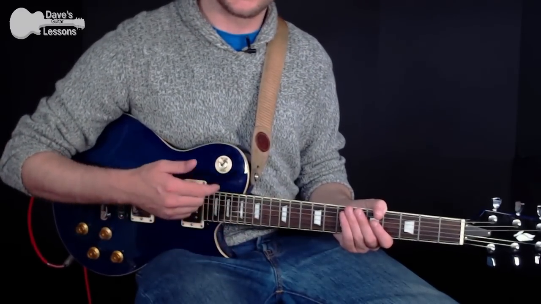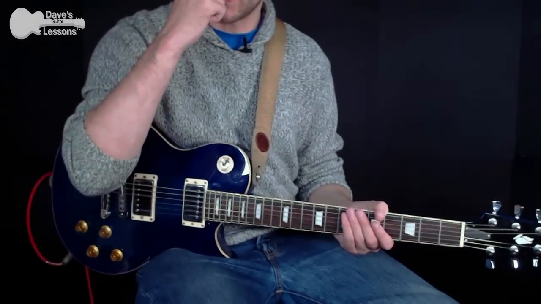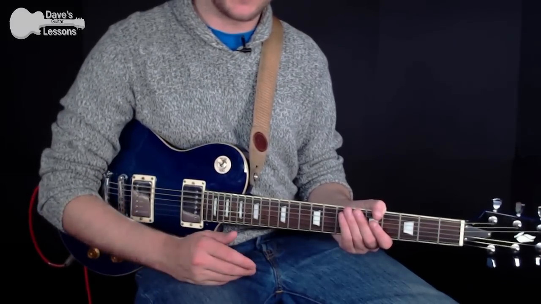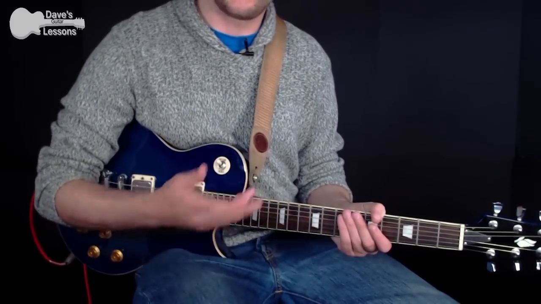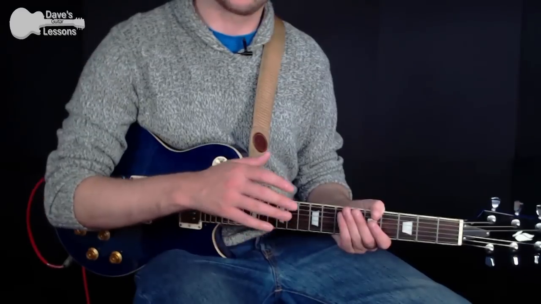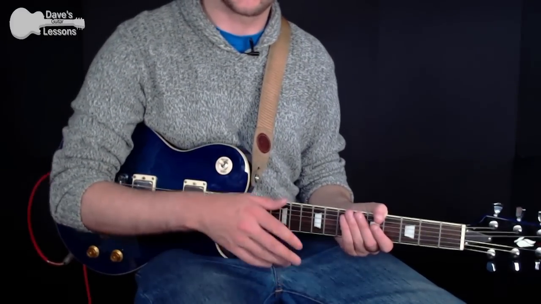and don't be afraid to add in some of the techniques that you're learning or that you already know. So if you know how to string bend, don't be afraid to add some string bends. If you're getting used to legato or alternate picking, don't be afraid to put in some of those techniques, but just try and make sure they fit around the melodies and the improvisation that you're doing.